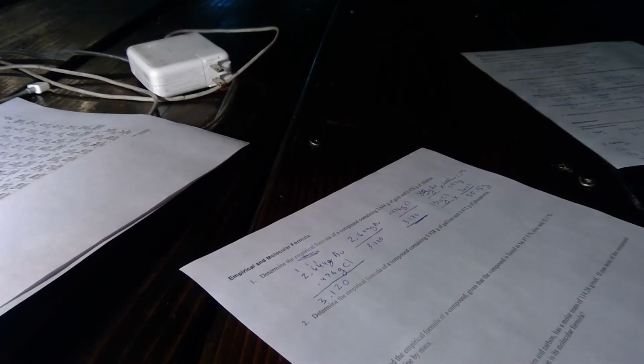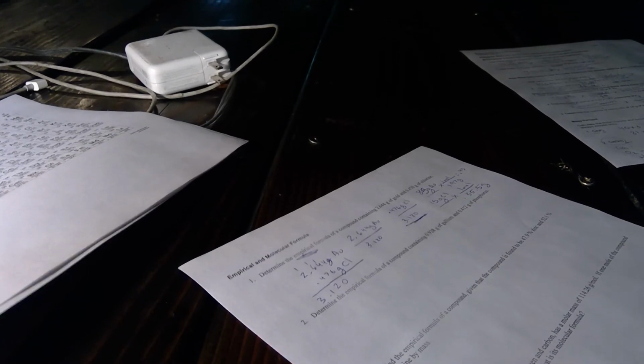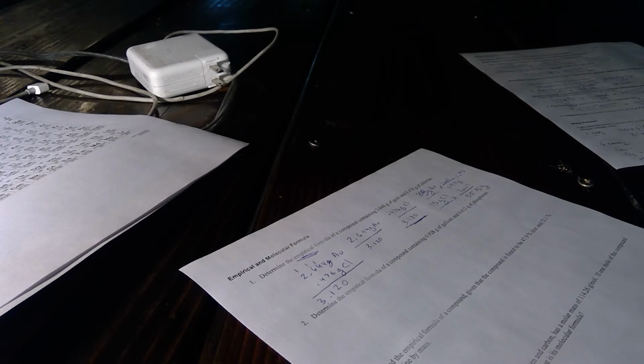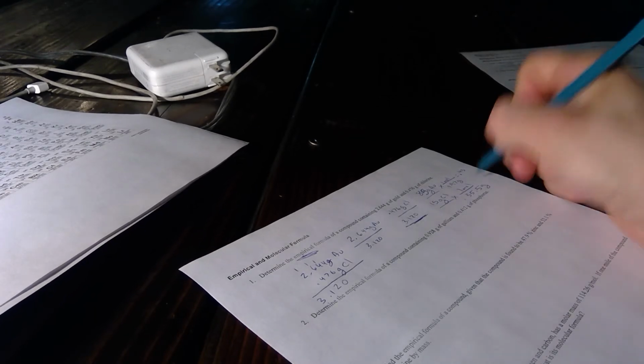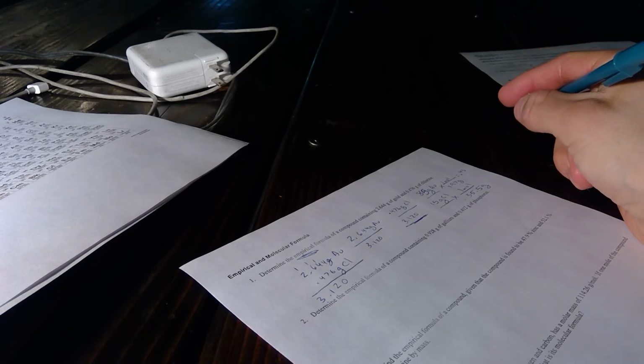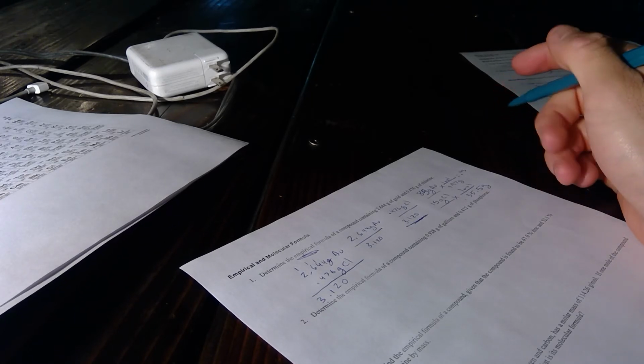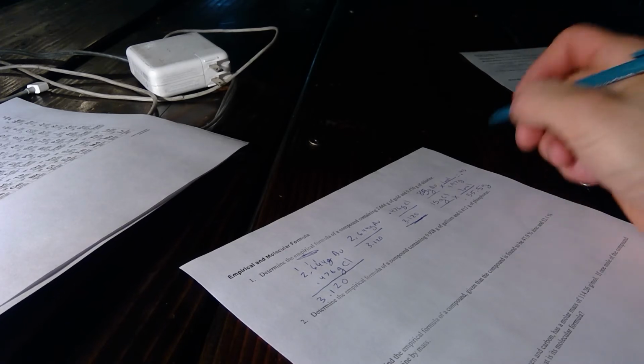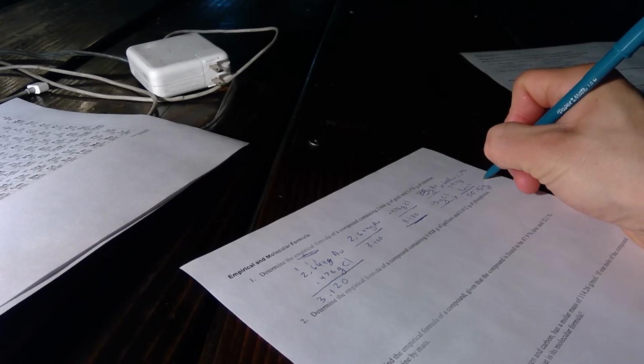All right. 0.43, and then what I'm also going to do is divide this number right here as well. 15 divided by 35.5 equals 0.423, so 0.43. Actually, I'm going to round it up to 0.43.